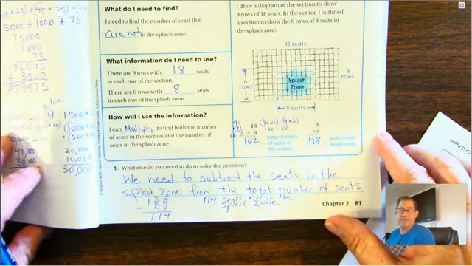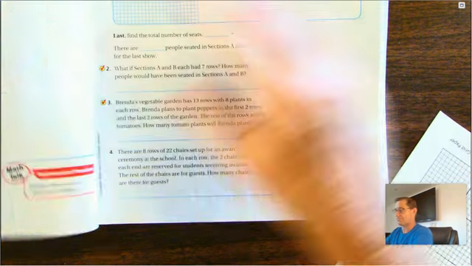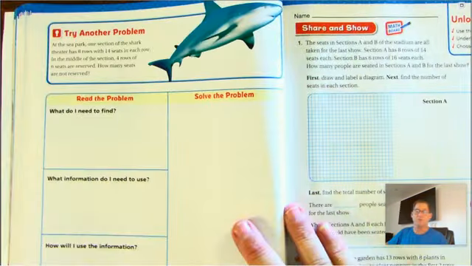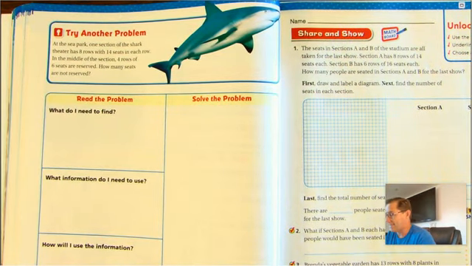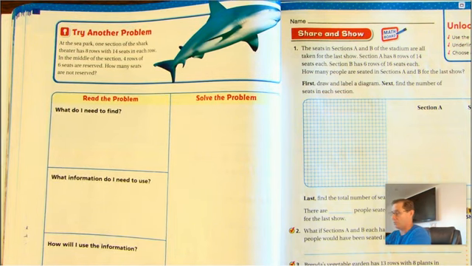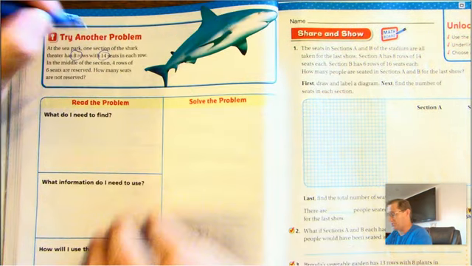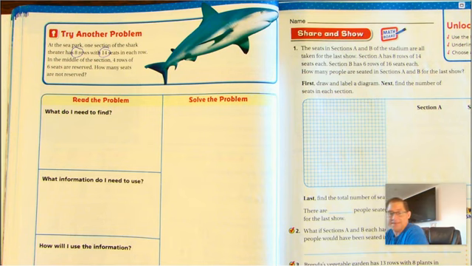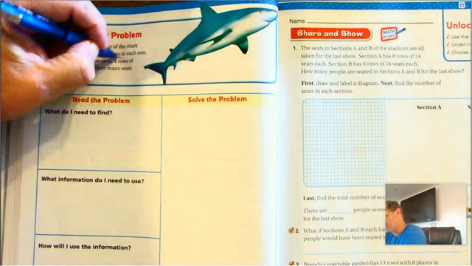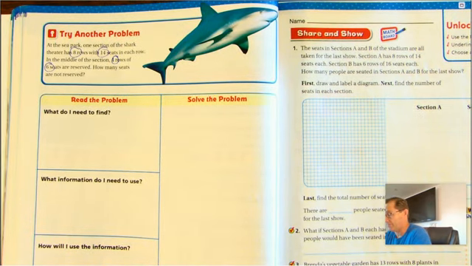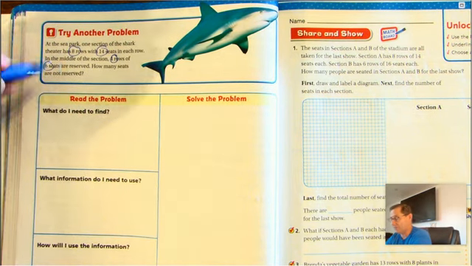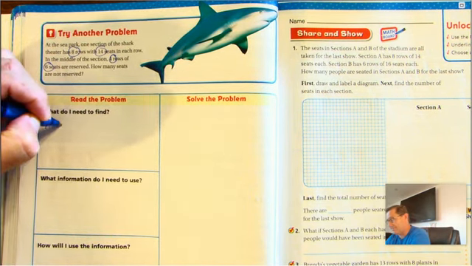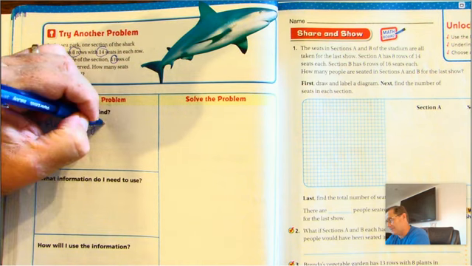All right, so let's go to page 82, and they want us to try another one. And this time, at the Sea Park, one section of the Shark Theater has 8 rows with 14 seats in each row. In the middle of the section, 4 rows of 6 seats are reserved. How many seats are not reserved? What do I need to find? I need to find the question. So, how many seats are not reserved?